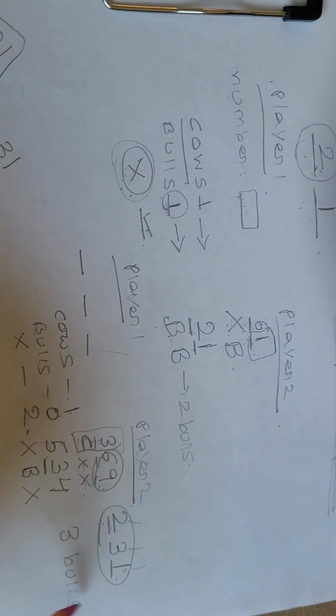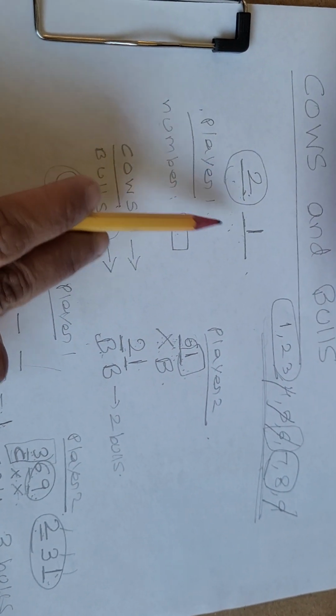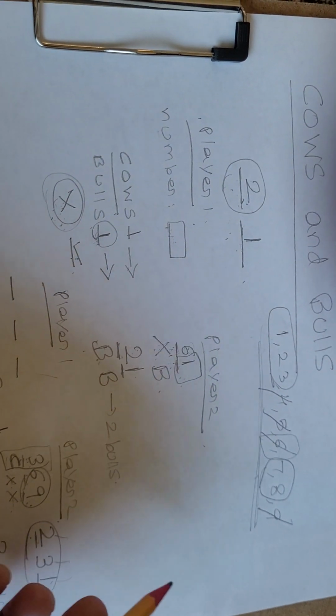So this is how you play the game, and you can take turns and try it out with 2 digits first and then 3 digits, and then you can move on to 4 digits.